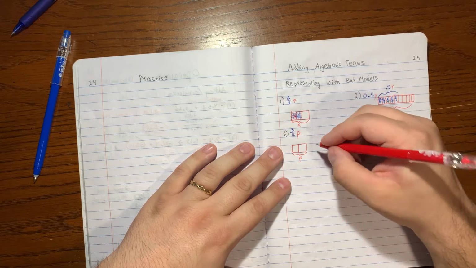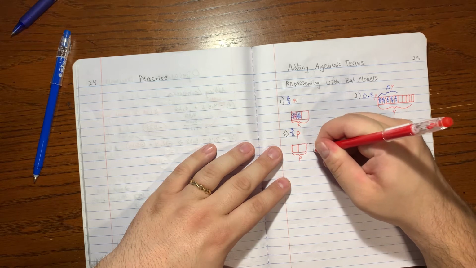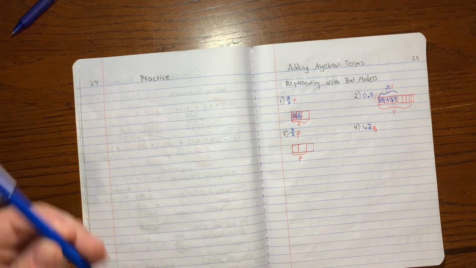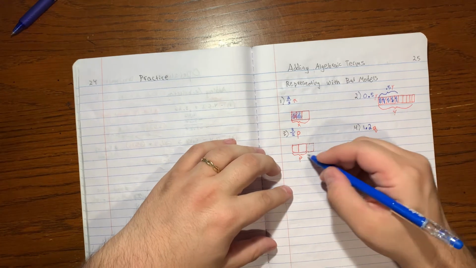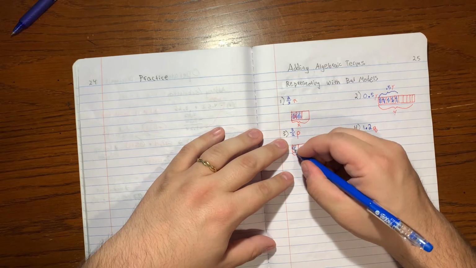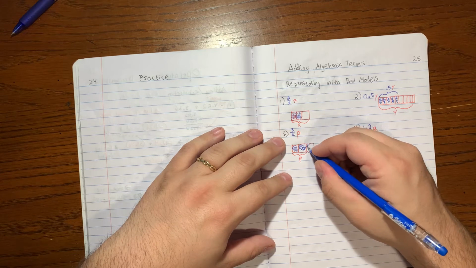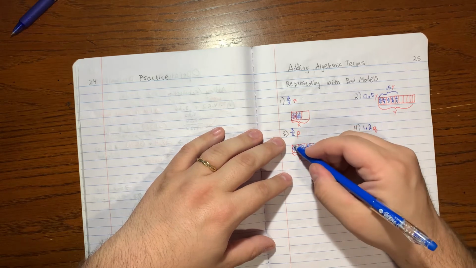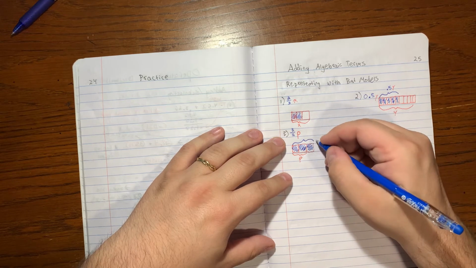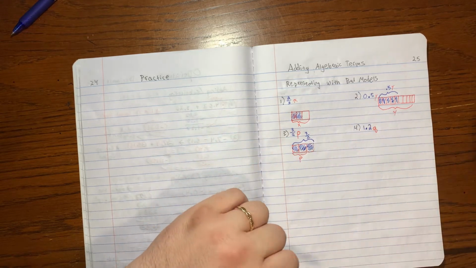So I need another half here. So I have to build one in. And so that's how I show that with a bar model: this whole thing represents p, each of these are 1/2 p, but with a bar model, I have to go a little bit further than just one box. Okay? So this is 3/2 p.